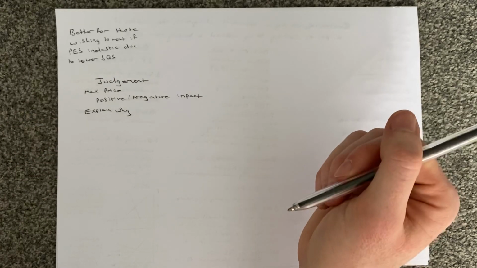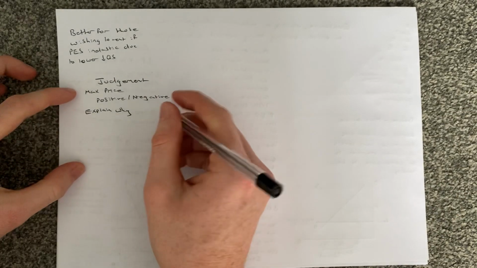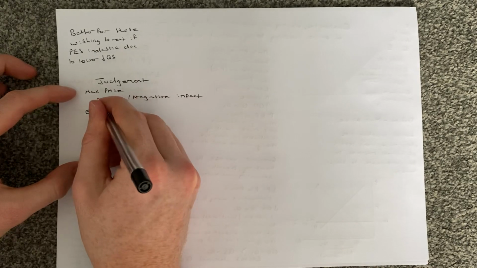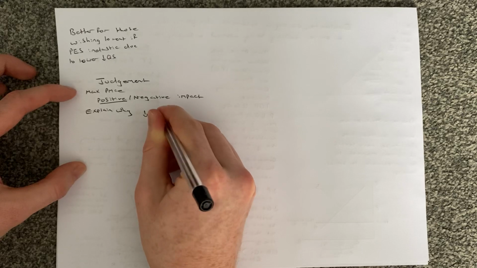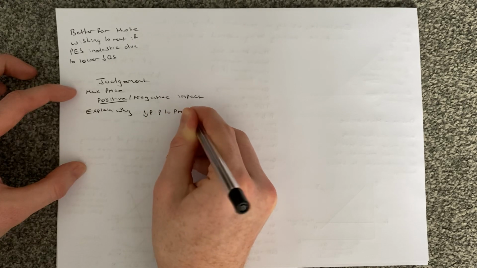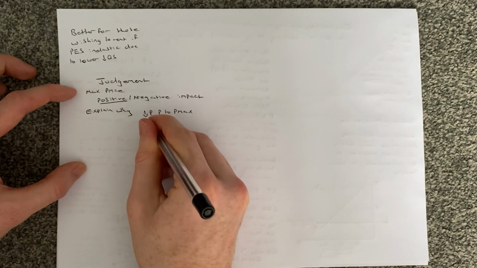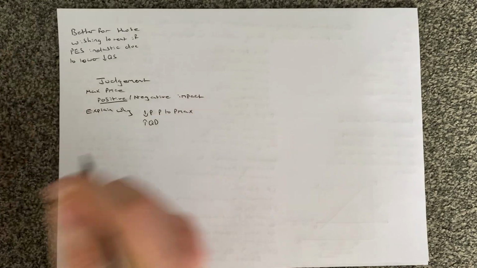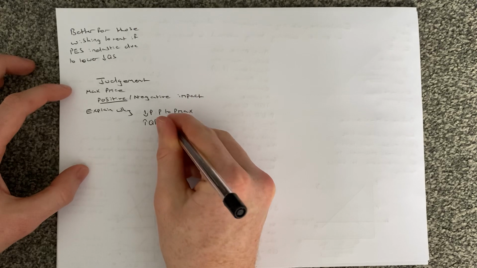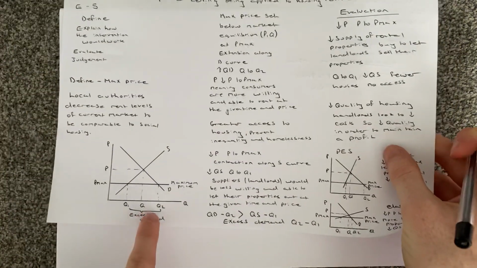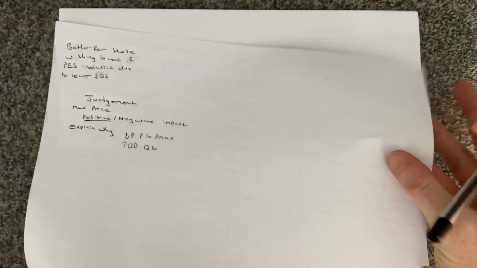It should have a positive impact because the reduction in price, so I'll just highlight what my answer was. So it's a positive. Why? The decrease in price from P to P max should ensure an increased quantity demanded. Okay, and we can reference our diagram, Q to Q2. Let me just refer back to the diagram to make sure I get this right.